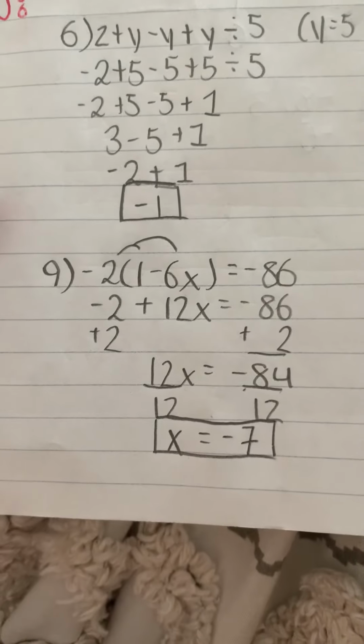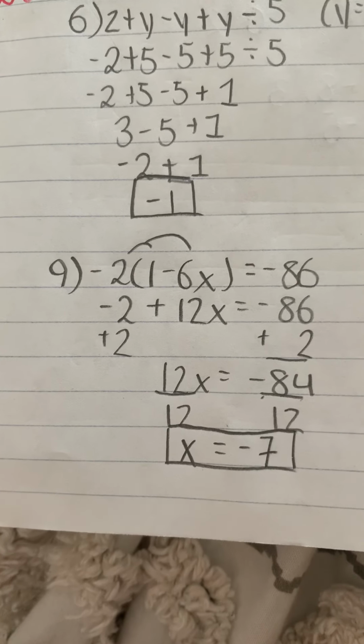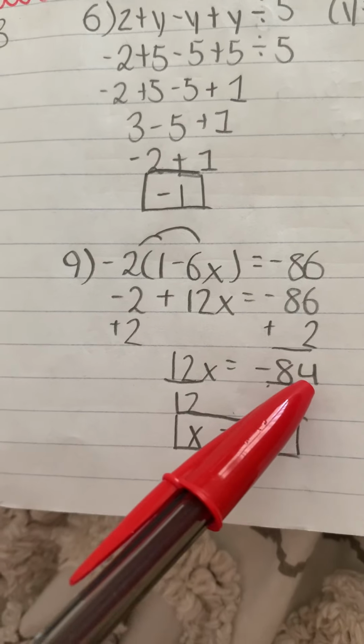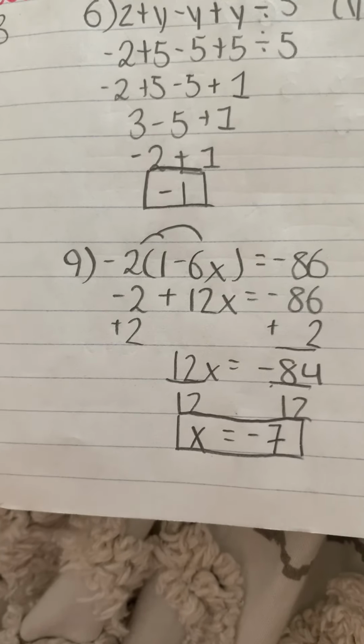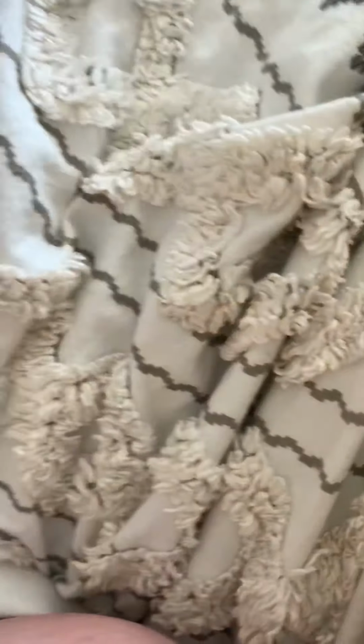And then on number 9, I distributed the -2 into the parentheses, and then I added 2 on both sides to cancel it out from the left and to get -84 on the right. Then I divided by 12 on both sides to get x equals -7.